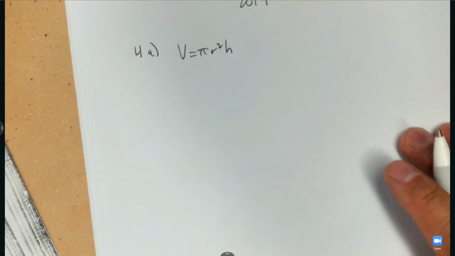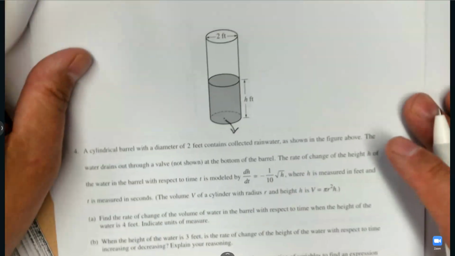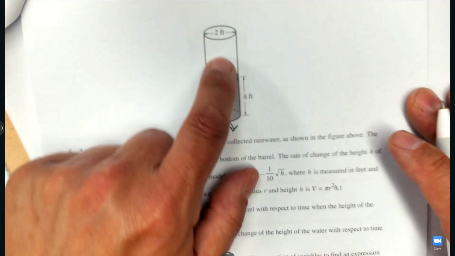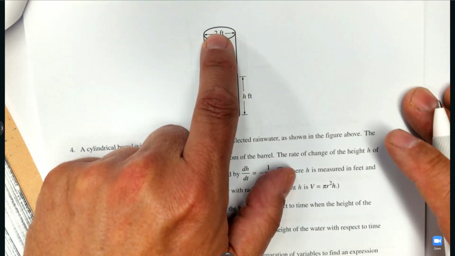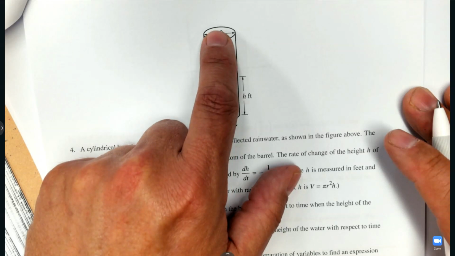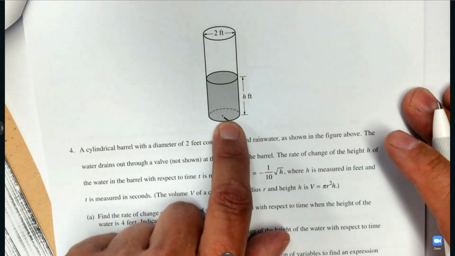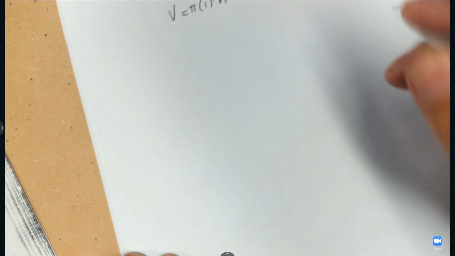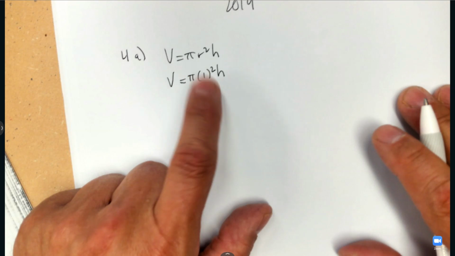So the first is the rate of change of volume. Step 1 is I'm going to write down the volume formula. And then I'm going to see, is there a way to take away a variable? Is there a constant as we look at it? If you look at the cylinder, as water is going down, the radius never changes. So if the diameter is 2, the radius is 1, and as the height changes, the radius never changes. So before I do the derivative, I can put in what the radius is at all times. At all times the radius is 1, and I can put that in.